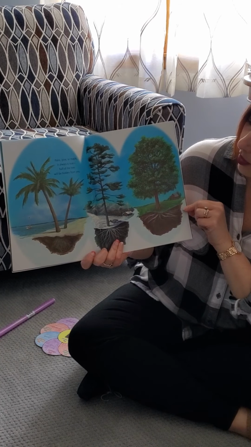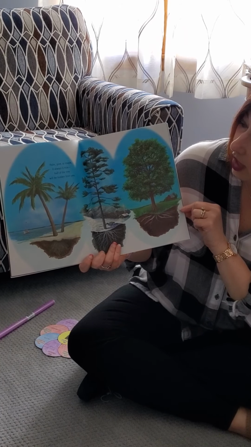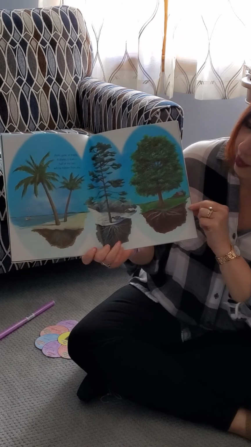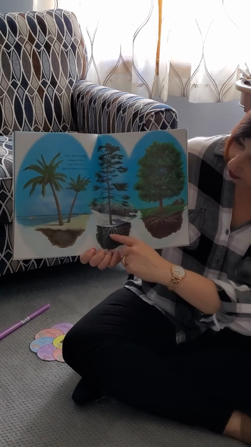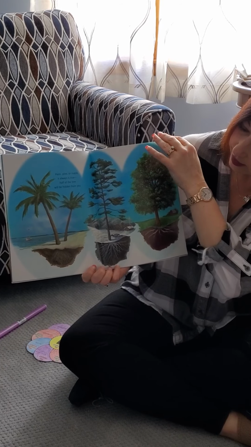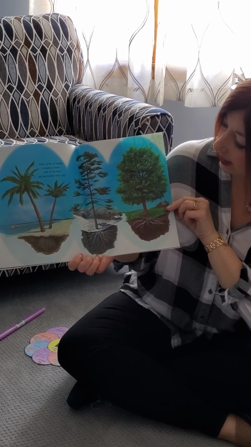Palm, pine, or maple, it always is true. Half of the tree will be hidden from you. These are all the roots of the trees underneath. That's the part of the plant that we can't see.